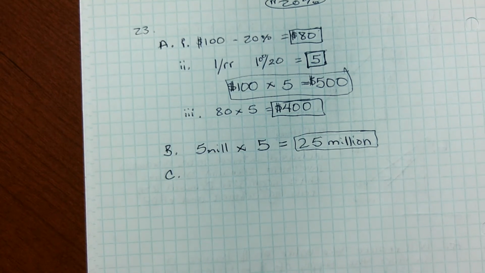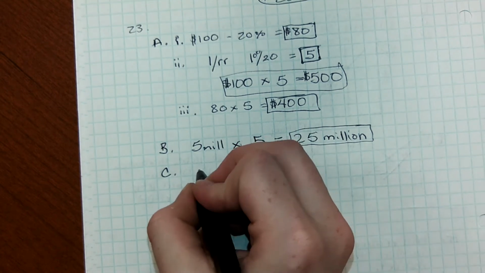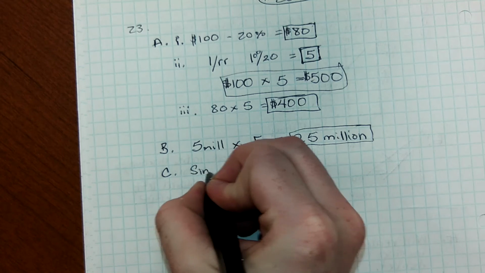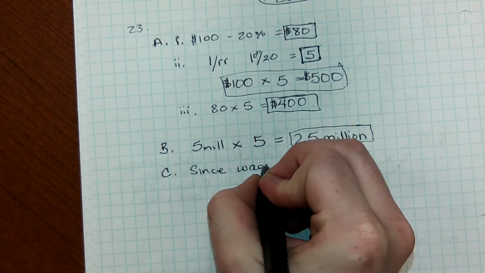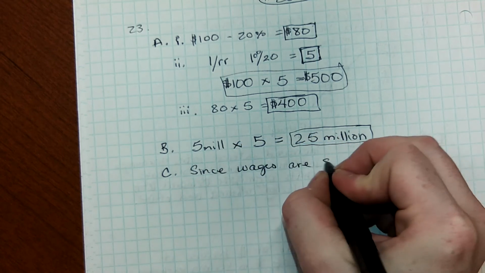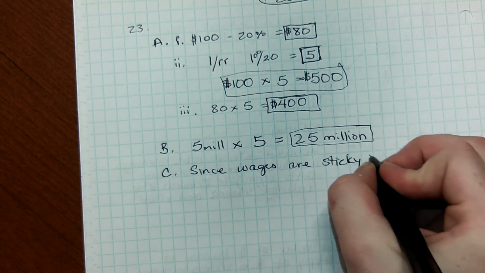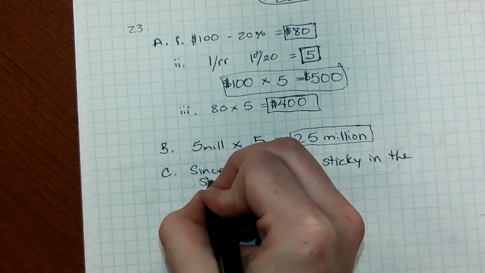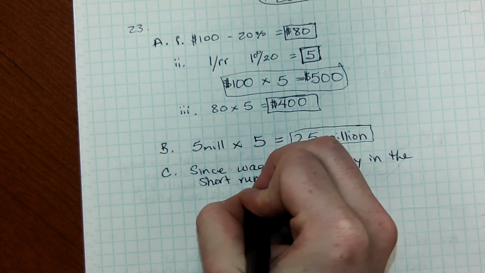So what happens to real wages since wages are sticky in the short run?